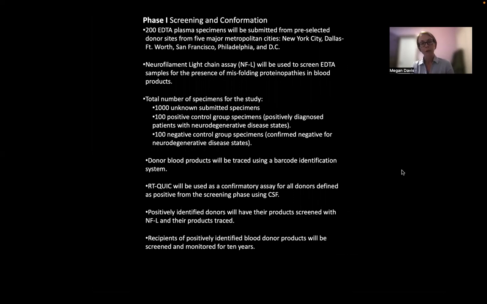In phase 1, the screening and confirmation, there's going to be 5 pre-selected donor sites from major metropolitan areas, and each will submit 200 unknown specimens from each site, totaling a number of 1,000. There's going to be 100 positive control group from positively diagnosed neurodegenerative diseased patients, and also 100 negative specimens for our negative control group from confirmed negative patients.